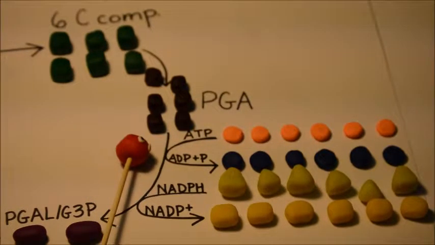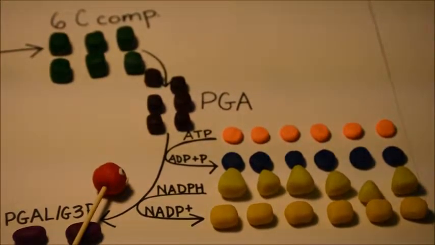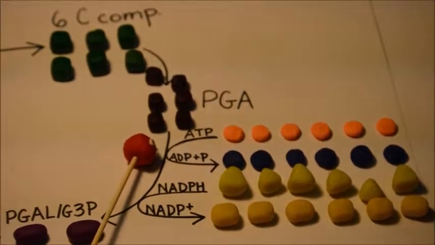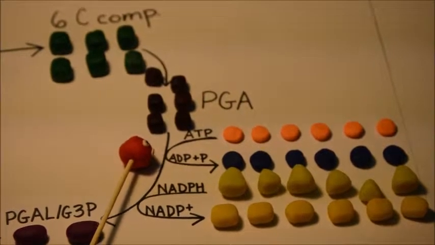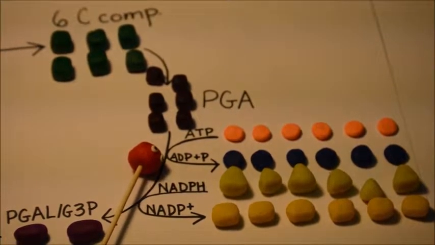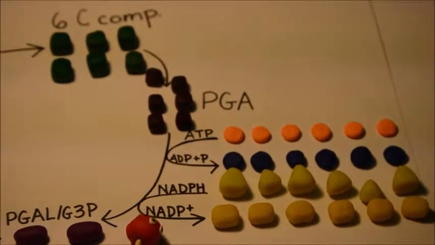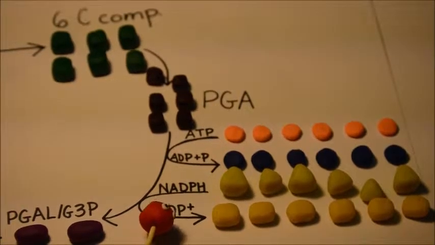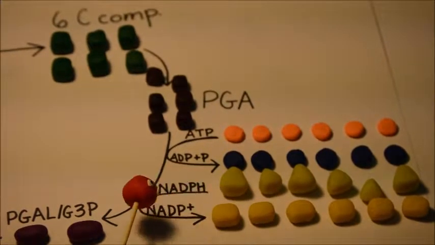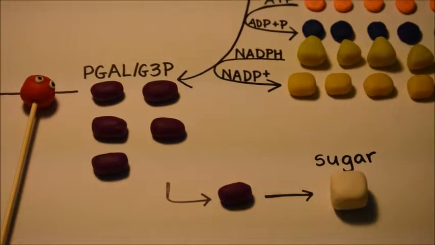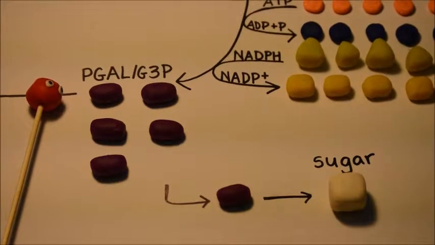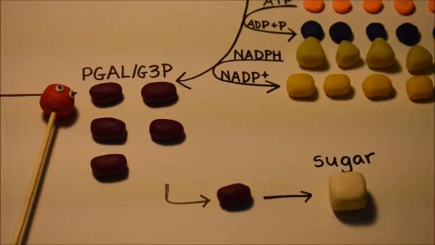These molecules then pass by ATP and NADPH, which give up their energy that was collected in the light reaction. Once they have given up their energy, ATP and NADPH become ADP plus P and NADP+. They return to the light reaction to receive more energy. The energized PGA molecules become PGAL/G3P molecules.